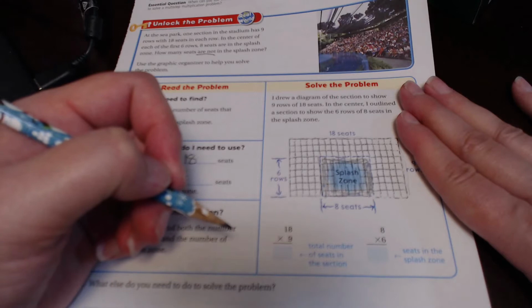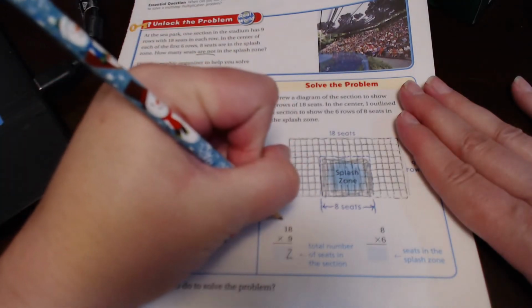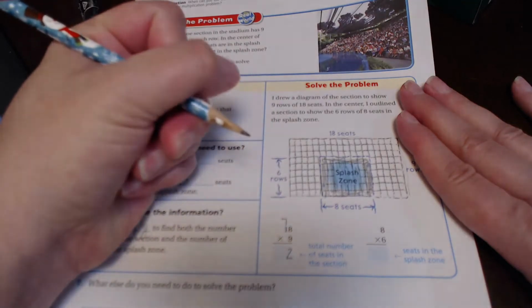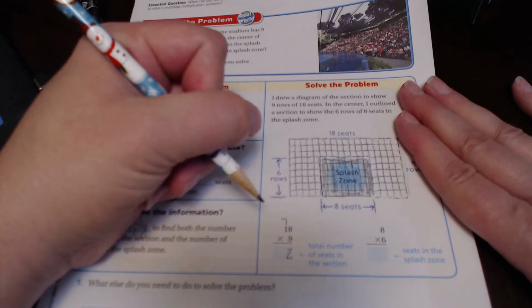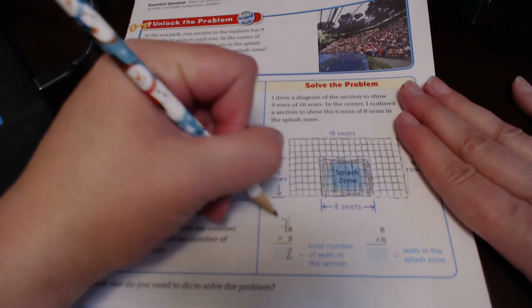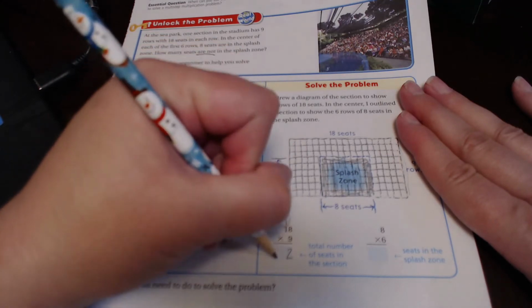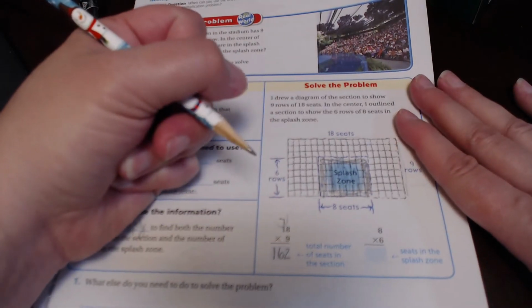What's the answer? 72. I'm going to write the 7 up here. And 9 times 1. 9 times 1 is 9, but then we have to add the 7 to that 9, which equals 16. So there's 162 seats total.